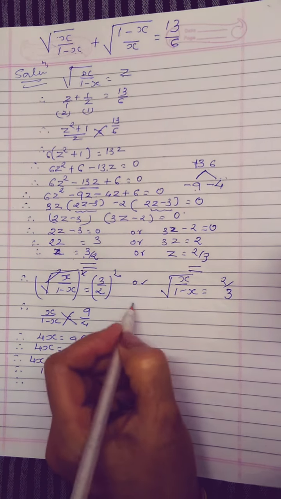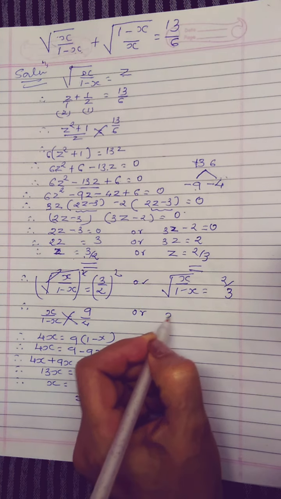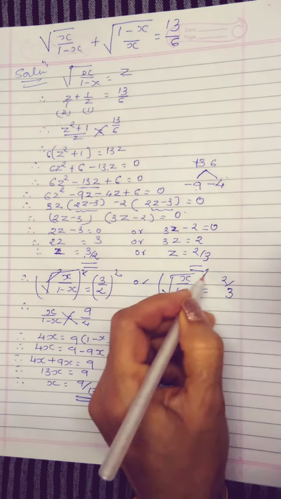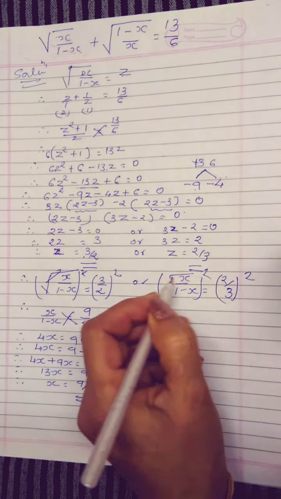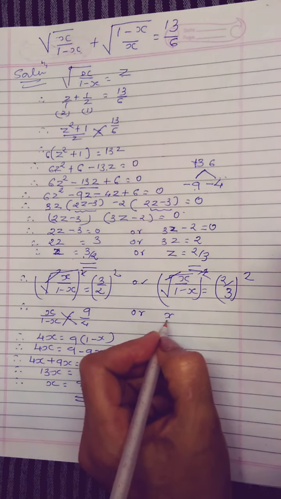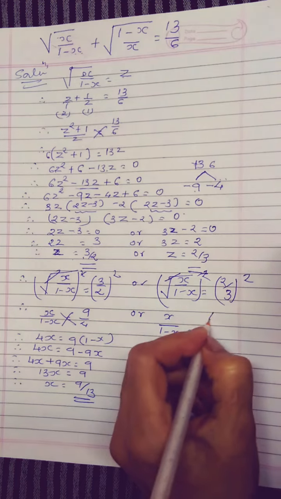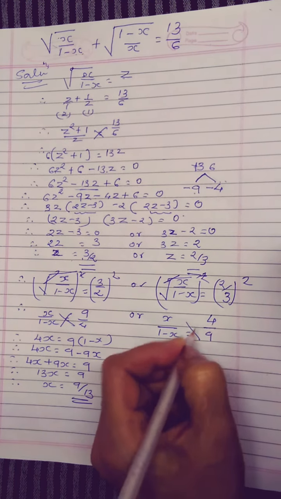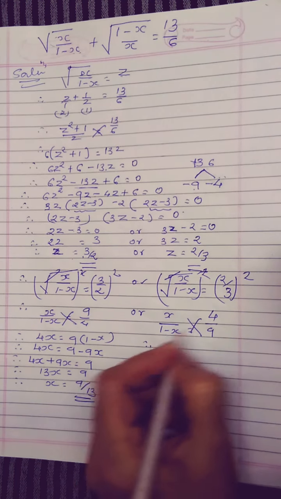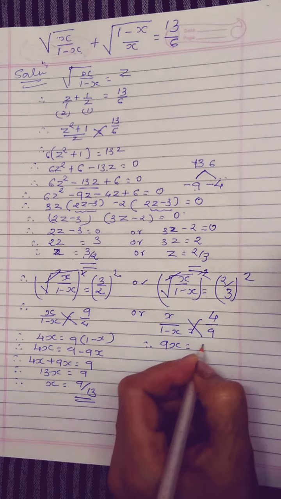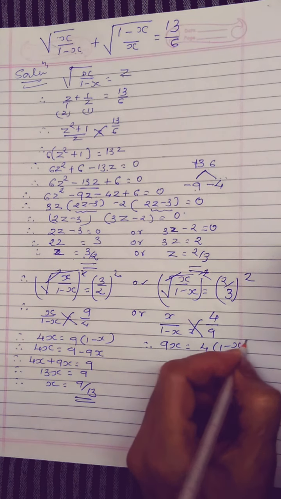Here solve the second one. Square on both the sides over here. Square root and square both are cancelled. x upon 1 minus x is equal to 4 by 9. Cross multiply it. Therefore 9x is equal to 4 into 1 minus x.